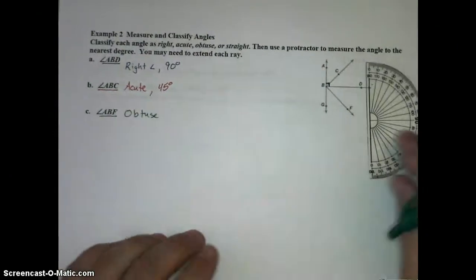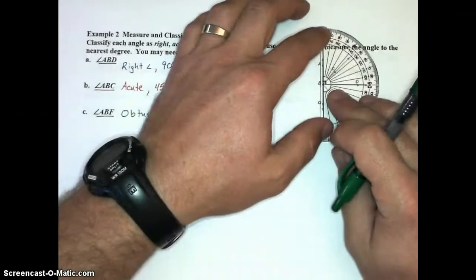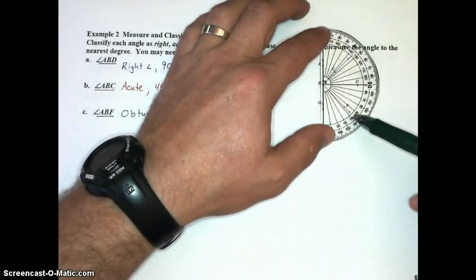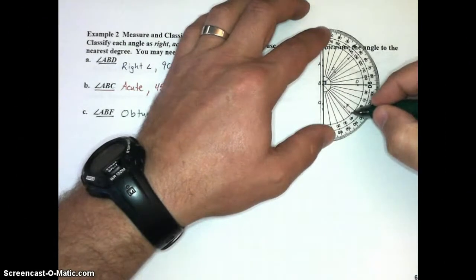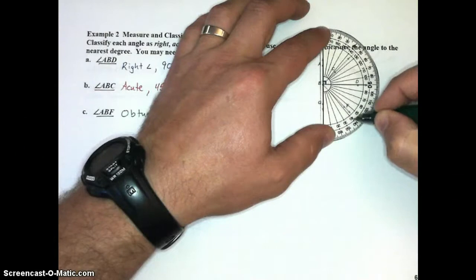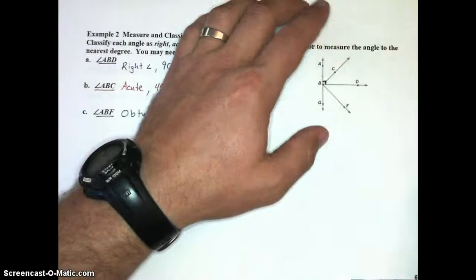Now let's measure ABF, and again I'm going to measure it this way. And there's F, and if it keeps on extending this direction, we're right there between not 50 and 40, but 130 and 140, and we are more than halfway from 130 to 140, and so there's 135, 136, 137, we're at about 138 degrees.